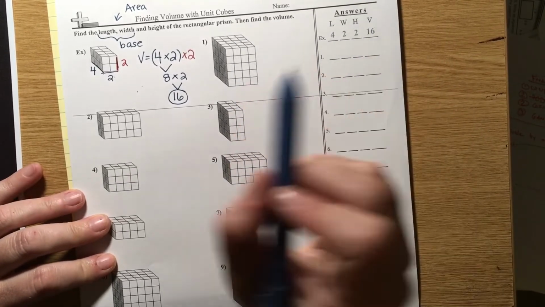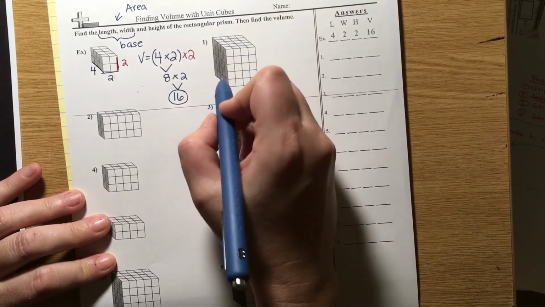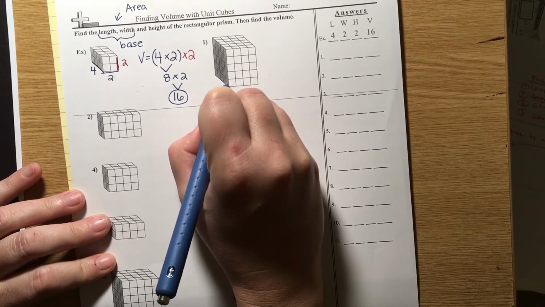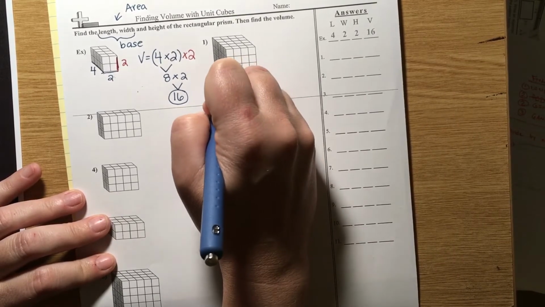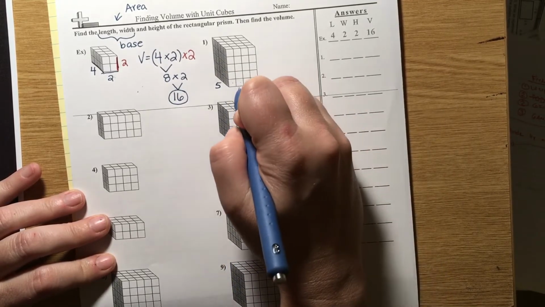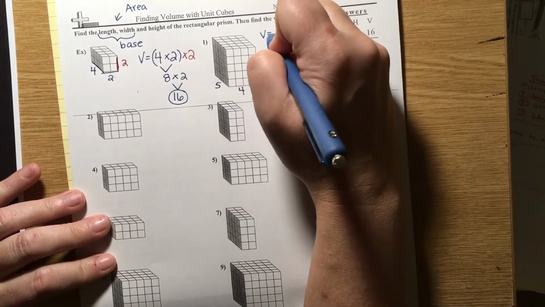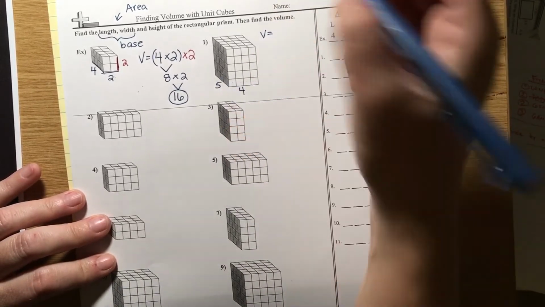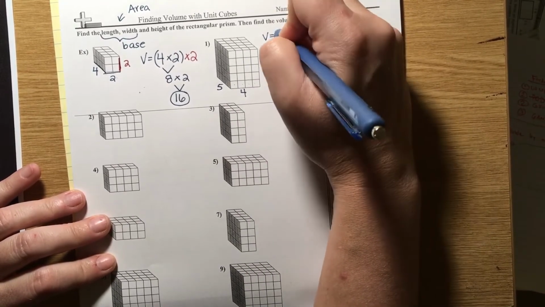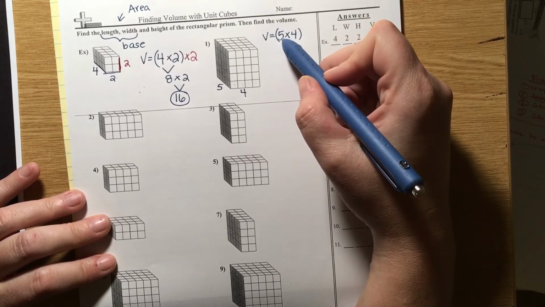So number 1, looking for the length times the width times the height. So if I look across right here, I see 1, 2, 3, 4, 5, and then 1, 2, 3, 4. So right now, I know the base or the area of the bottom layer. There is a 5 by 4. Remember, length is your longer side, okay? It's going to be a bigger factor.